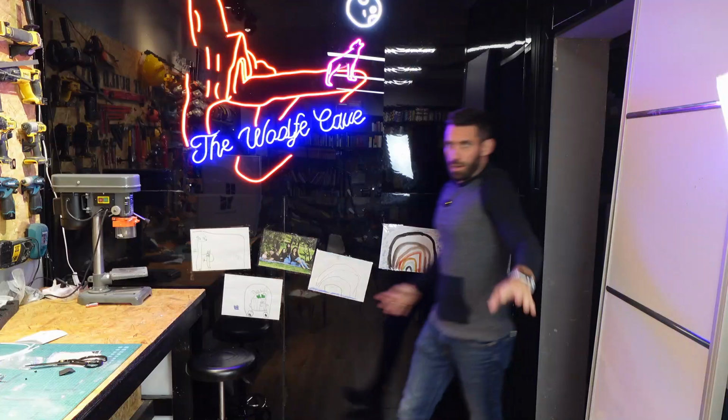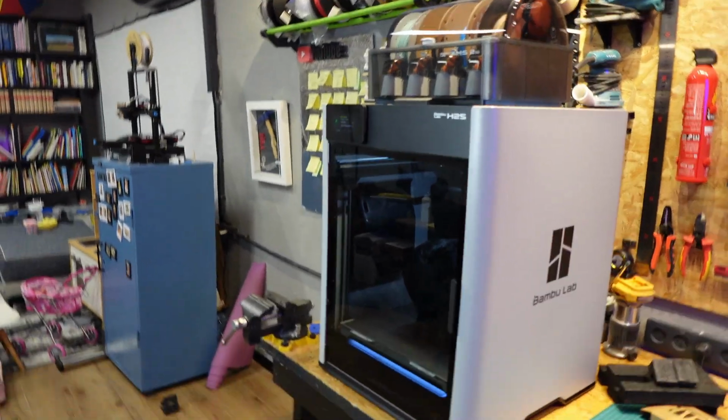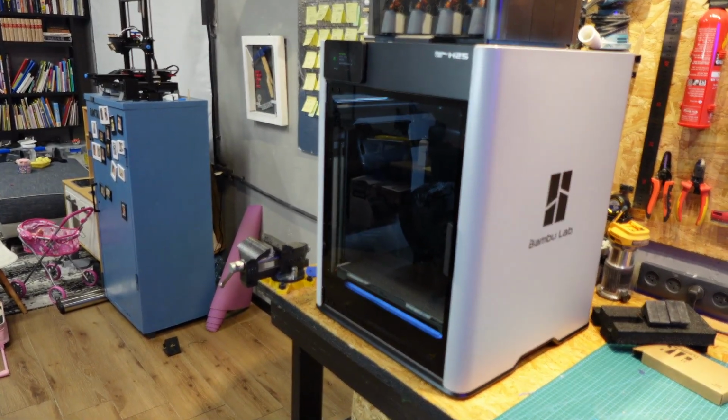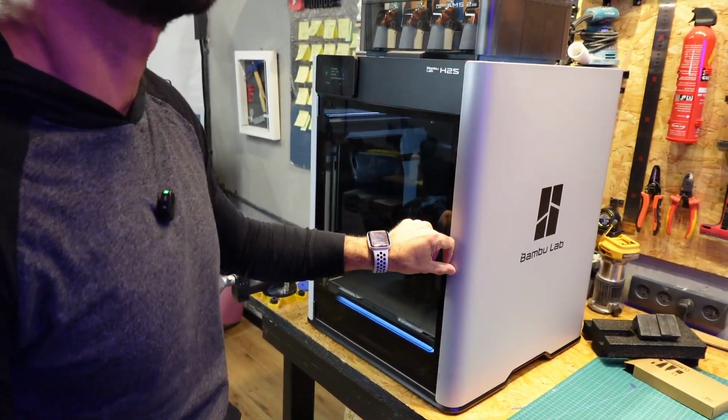Okay, I've been waiting all day to come back home to see how the print came out. So let's have a look. So yeah, this print took about 10 hours, and on the Ender 3 V2 would have taken 3 days and 15 hours, which is more or less 10 times faster.